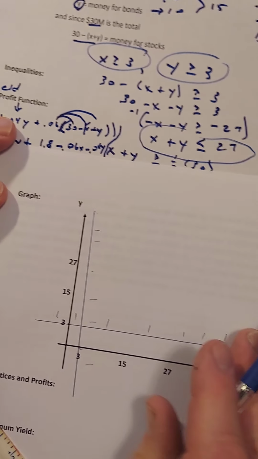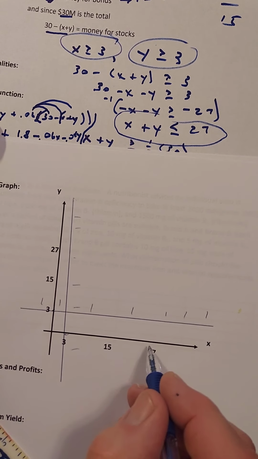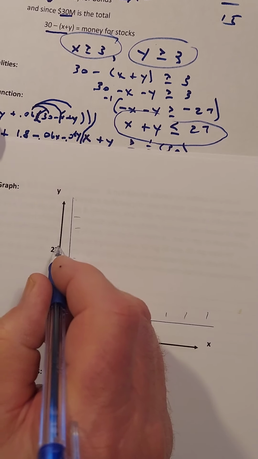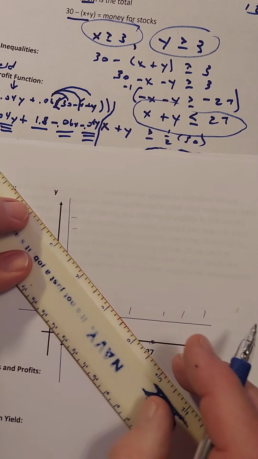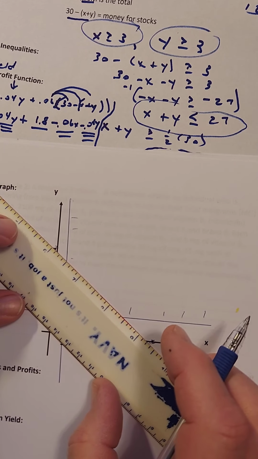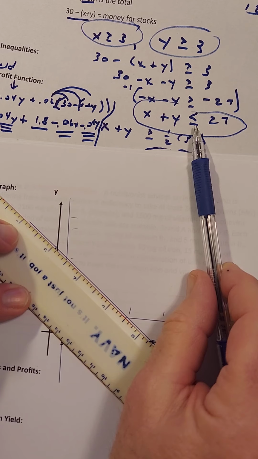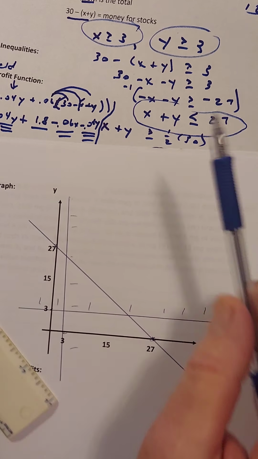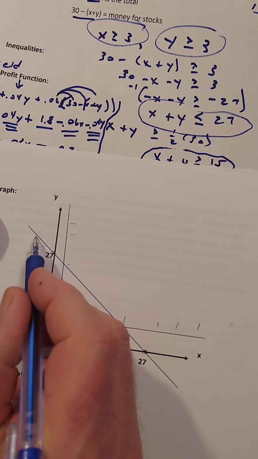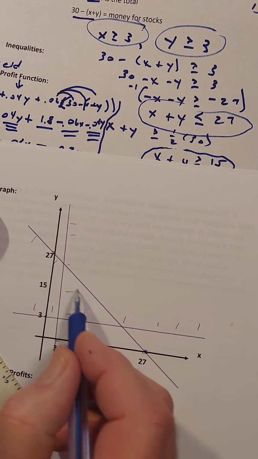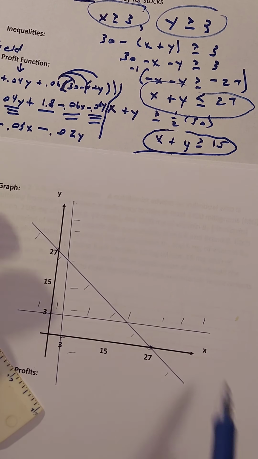Okay, let's go to this one here. X plus y is less than or equal to 27. So 27 is here, 27 is here. So we're going to draw our lines. And if you look right here, it says less than or equal to. So that means it's going to be everything below the line. So right now it looks like my answer is going to be somewhere in this triangle, but I still have more.